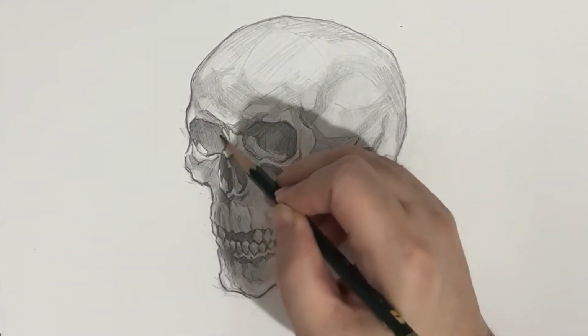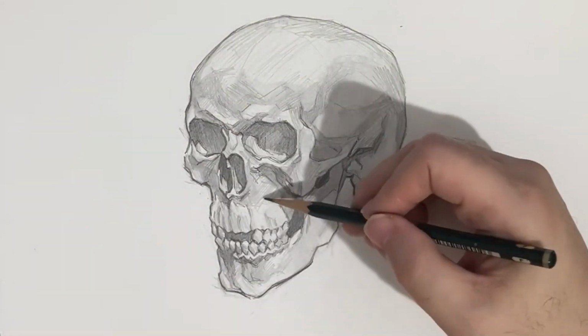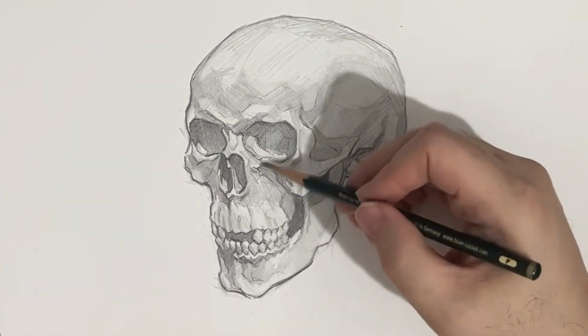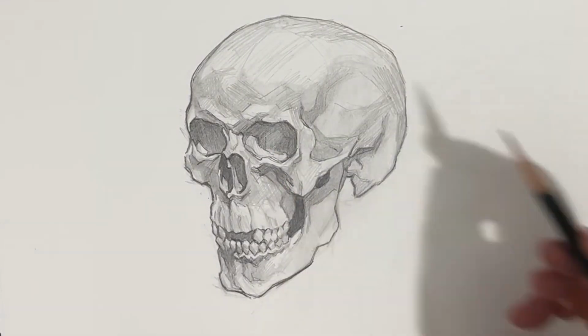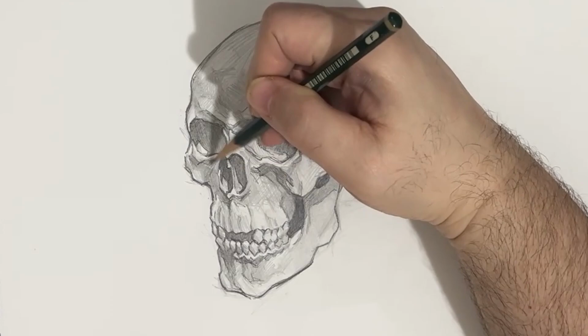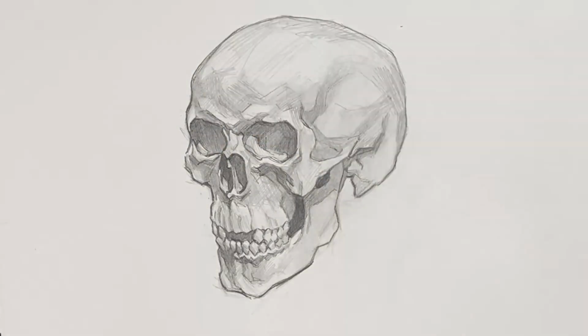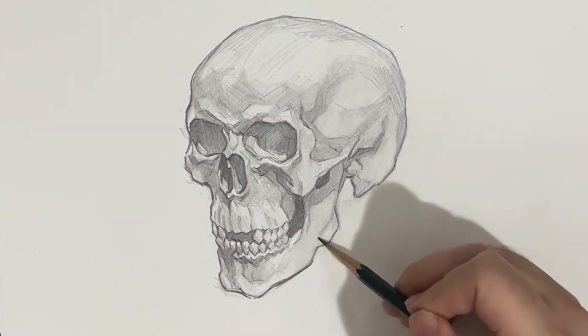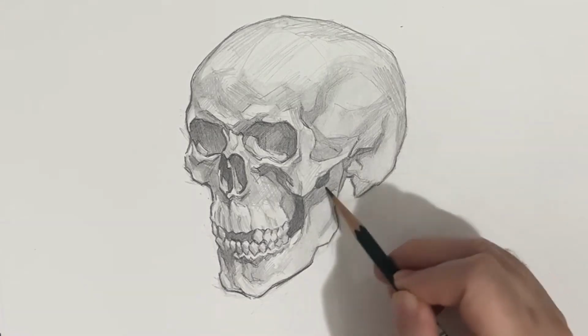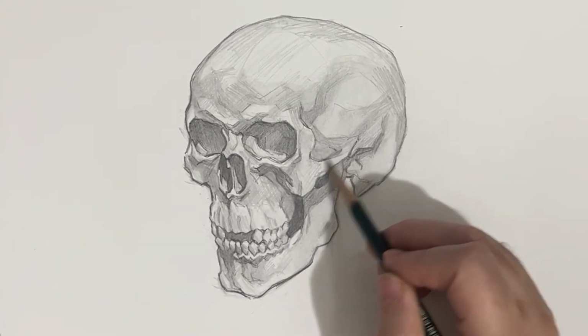And like I said, even though the forms might not be a person, they are still forms, and it's still useful. And you know what? It helps. It helps to draw from life this way, and I prefer to do it this way.